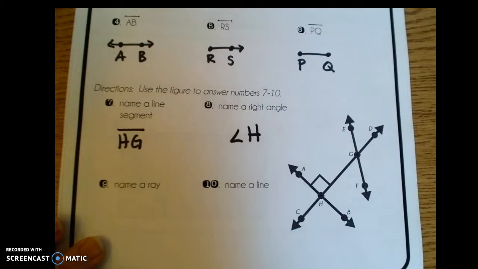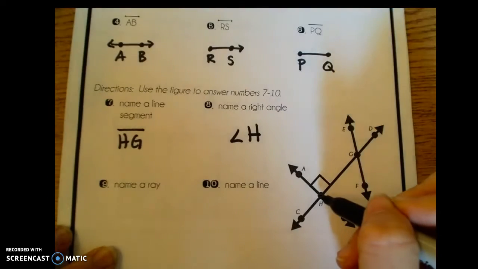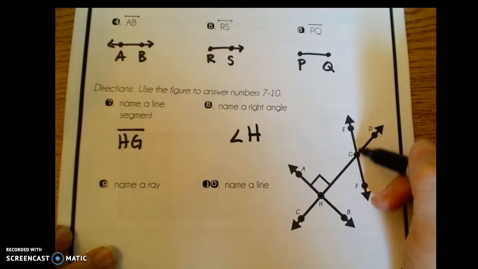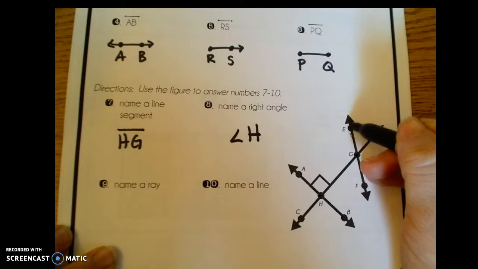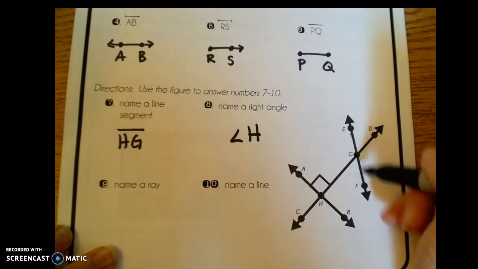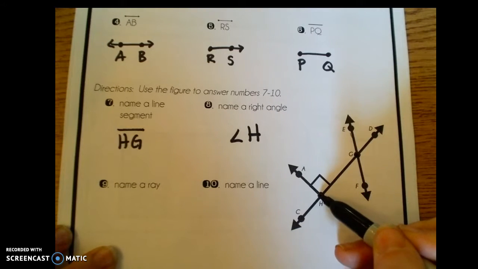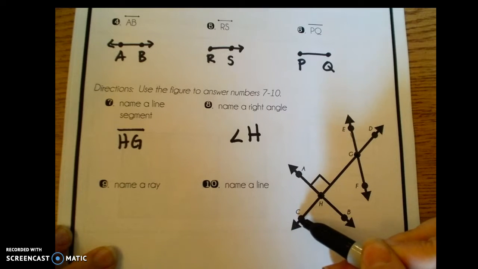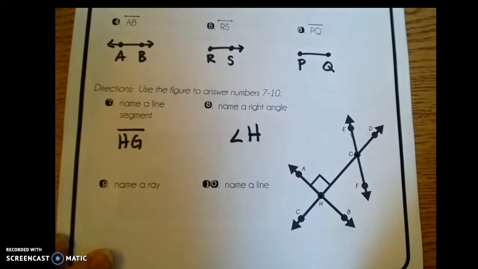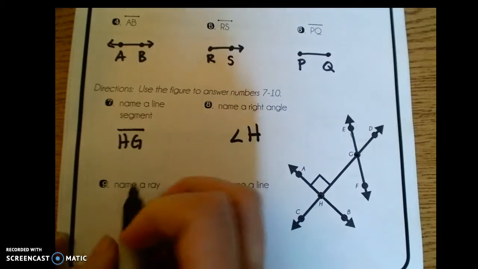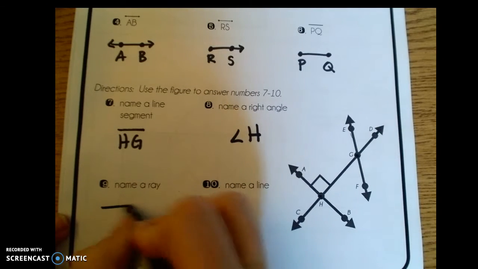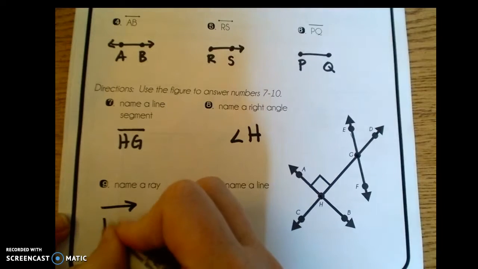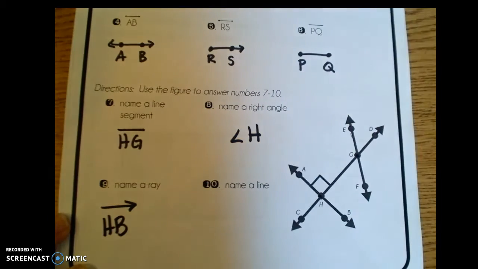Okay, and then number 9, name a ray. Now there's quite a few different ones you can do, as long as you start at one of these center points and then go out. So you could do ray GE, ray GD, ray GF. You could do ray HA, ray HC, or ray HB. So you can pick one of those. I'm just going to do ray HB. Notice that I have the ray symbol above. That's naming a ray, ray HB.